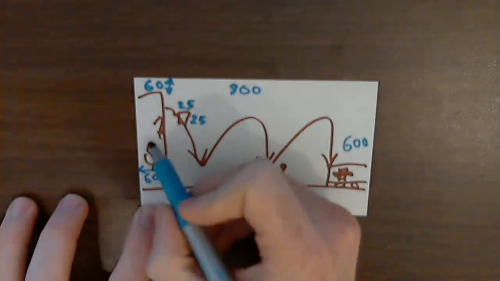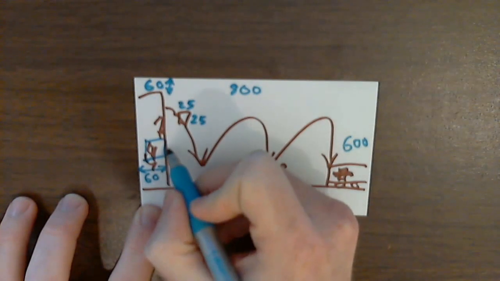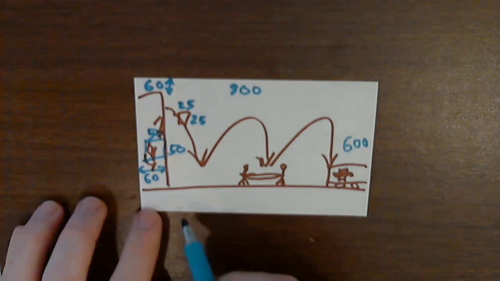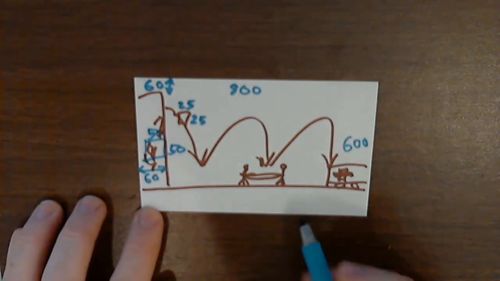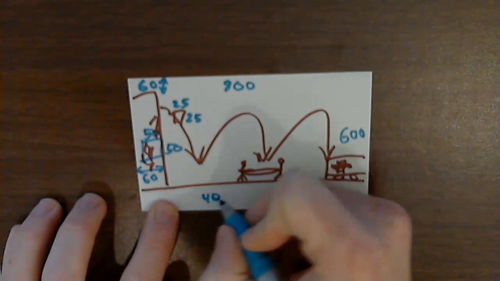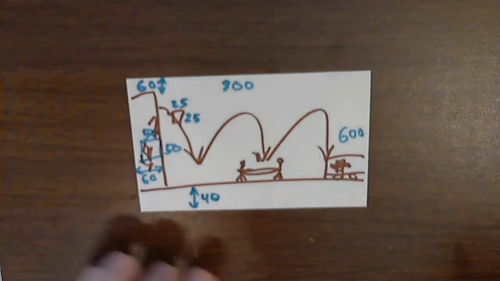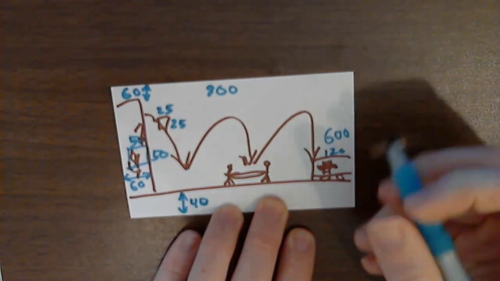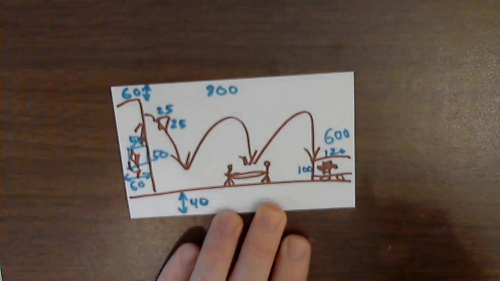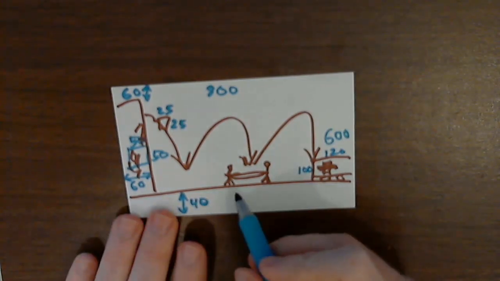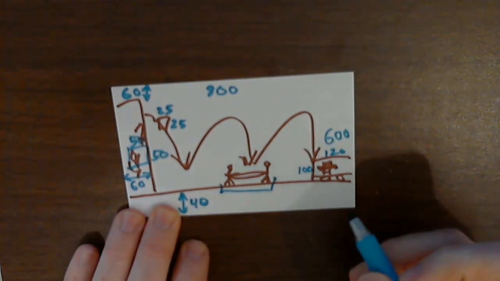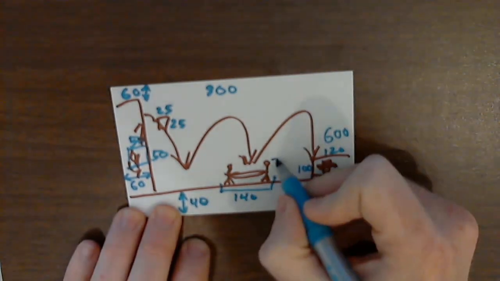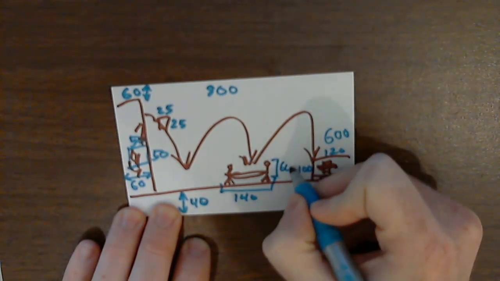And then we're going to have some flames. So let's say the flames are 50 by 50. And then we've got the ground at the bottom. Let's make that 40 pixels tall. And then we've got our ambulance. Let's say that's rectangular, like 120 by 100 pixels. And we've got the firemen, which are a unit together. So let's say that's 140 pixels wide, and the firemen are each 60 pixels tall.